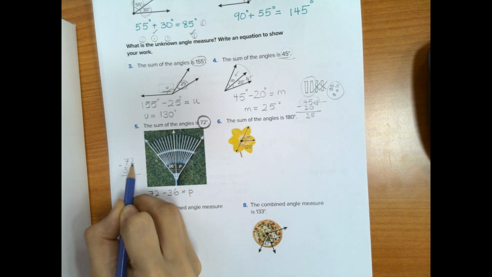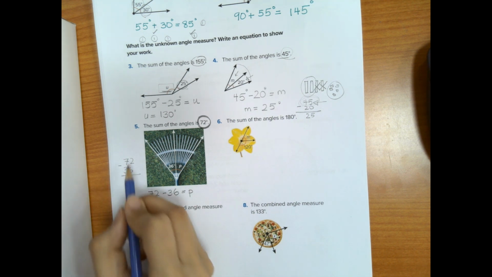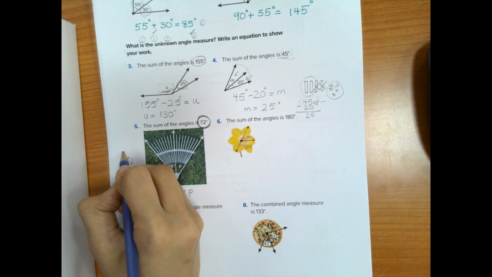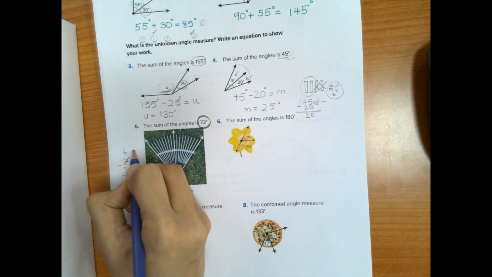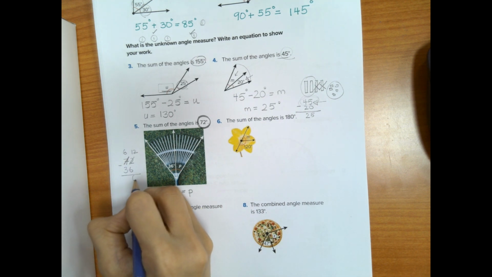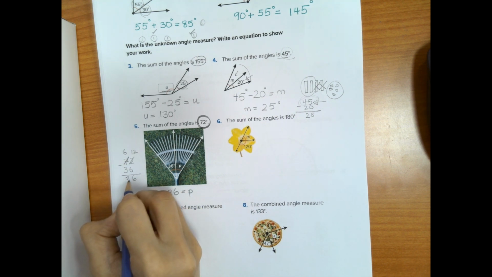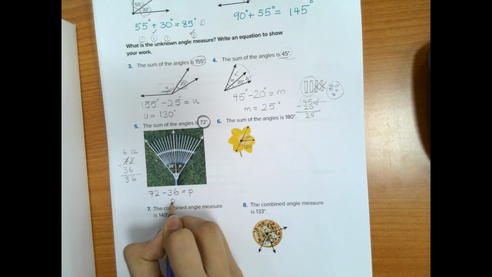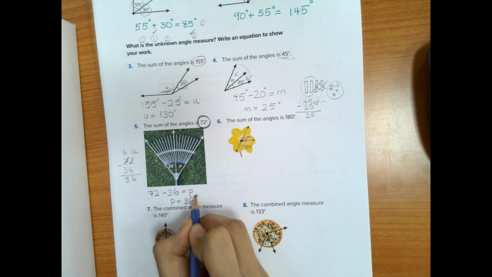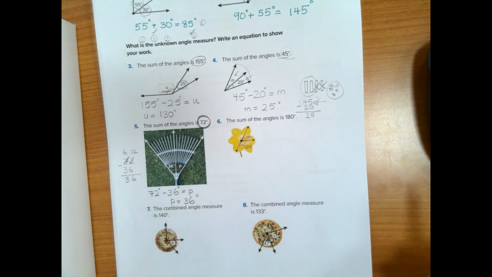2 minus 6, can I do that? 2 minus 6, can I subtract? No. We take from 7 and it becomes 6, and the 2 becomes 12. 12 minus 6 is 6. 6 minus 3 is 3. So P is equal to 36 what, guys? Degrees.